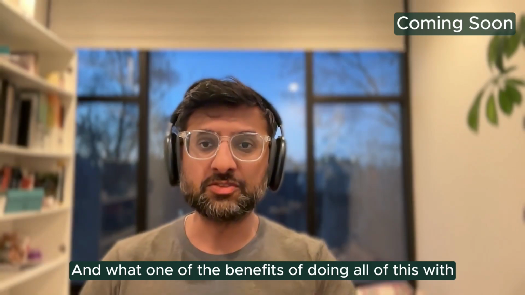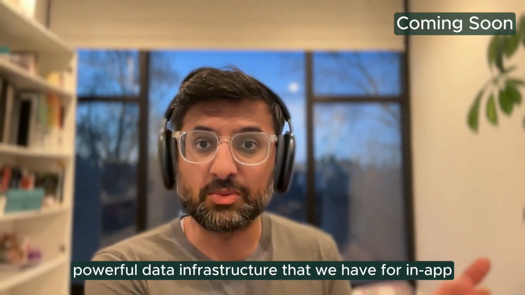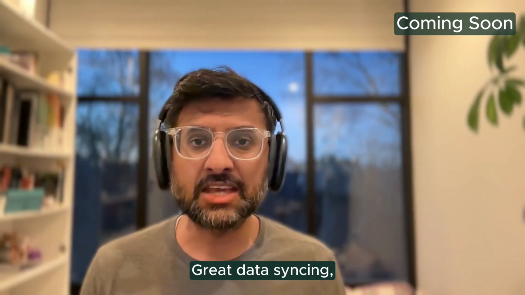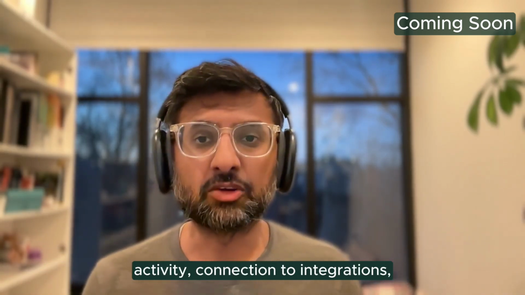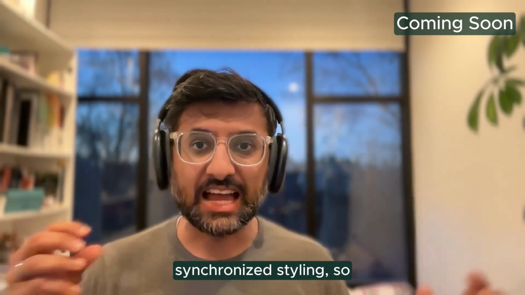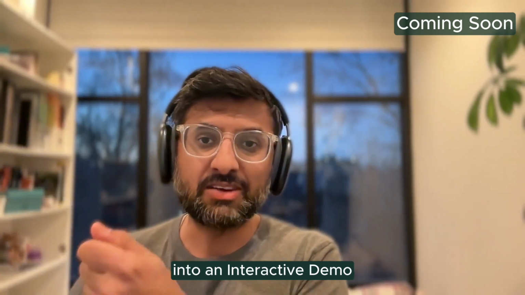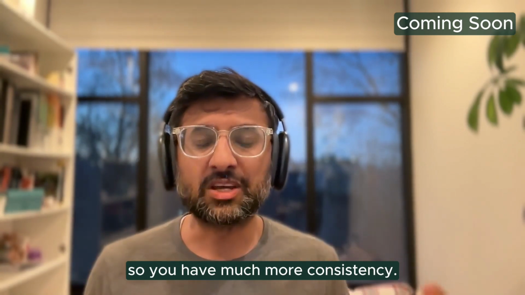And one of the benefits of doing all of this with Chameleon is that you have all of the powerful data infrastructure that we have for the in-app available for interactive demos, great data syncing, so you can target in-app experiences based on demos activity, connection to integrations, synchronized styling, so a user is seeing something outside of the product through an interactive demo similar to the styles they're seeing in the product, so you have much more consistency.